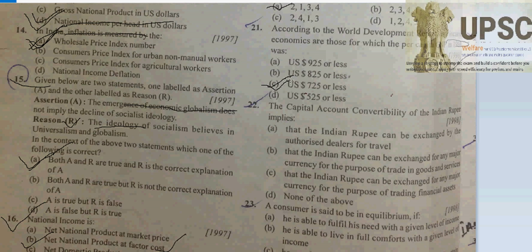Now 22: capital account convertibility of the Indian rupee implies what? The answer is C, and it's going to be correct.